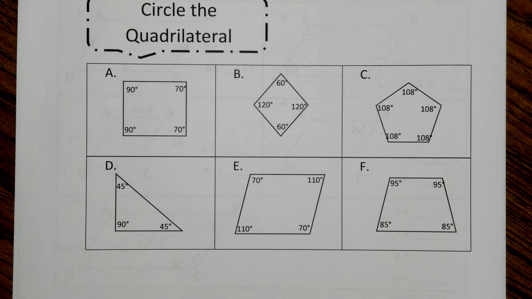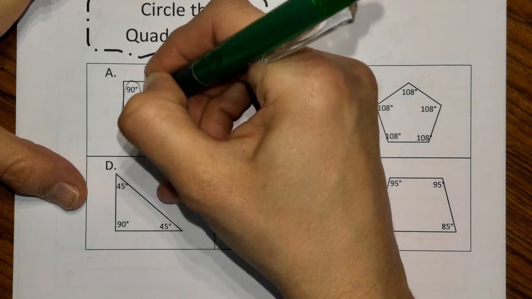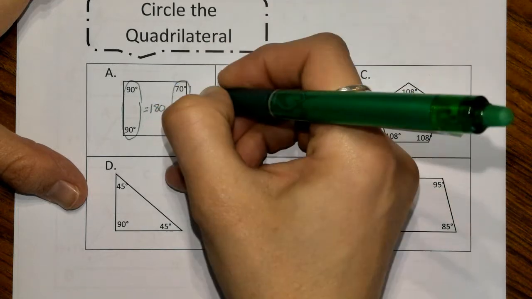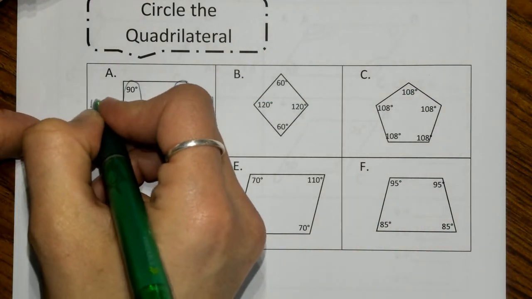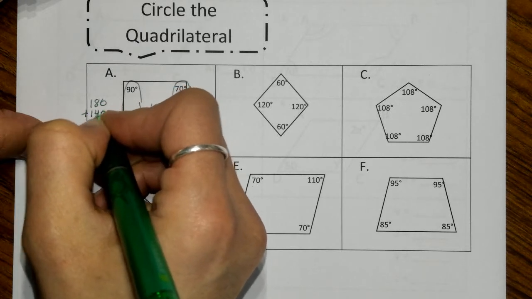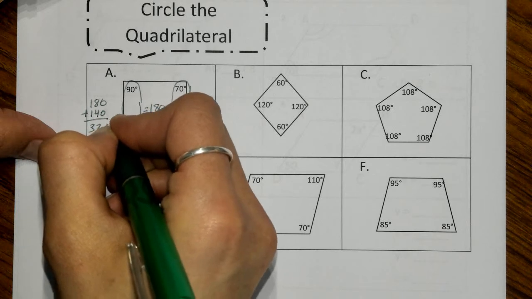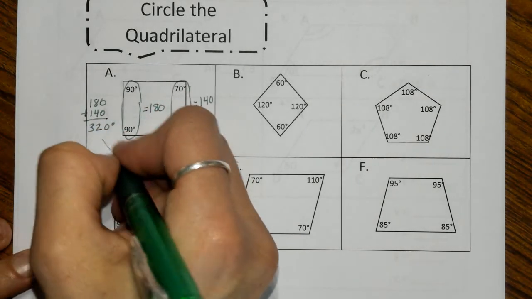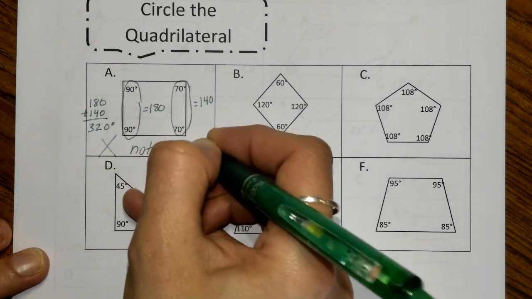We have to make sure that all four of these add up to 360 degrees though. So in this one, I'm going to add these two. We're going to get 180. If I add these two together, I'm going to get 140. Now I'm going to add those, 180 plus 140, and I'm going to find out that I have 320 degrees. So we do not have enough degree measurements. So we're going to say this is not, because it's not 360 degrees.